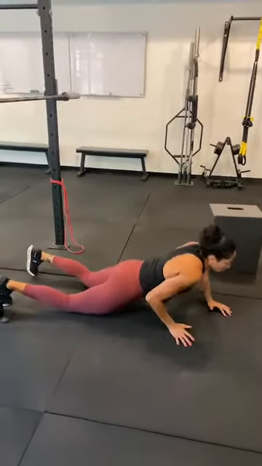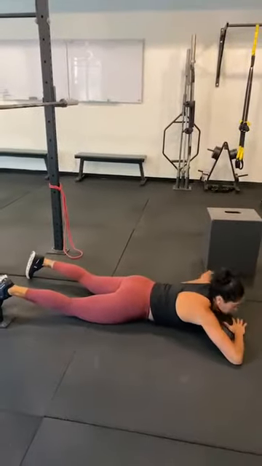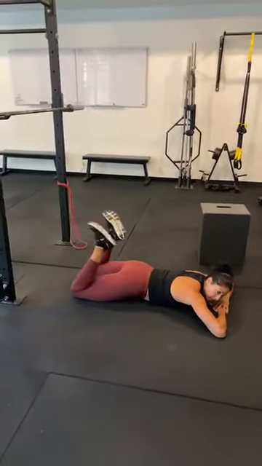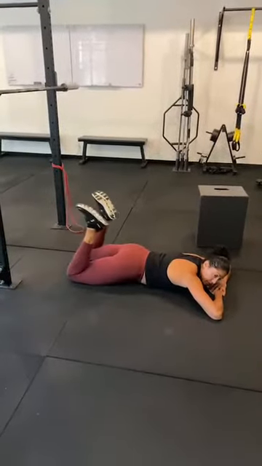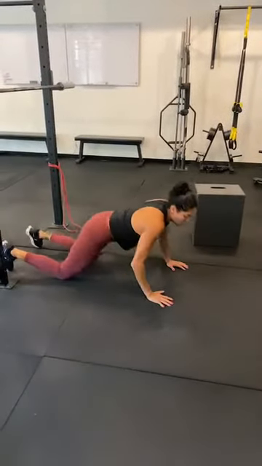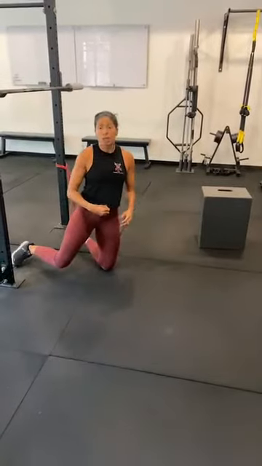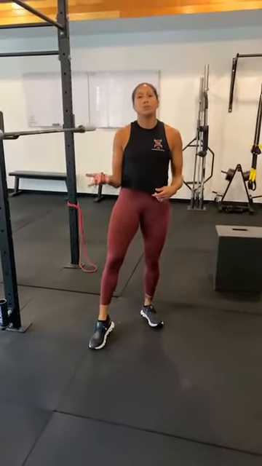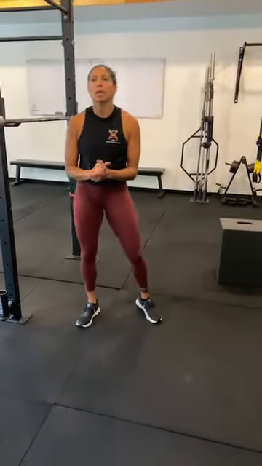Another thing that you can do in order to start addressing the knee itself is to just lie down on your stomach and start bending and straightening your knees. This is very, very mild. You're not going to be under any pressure at that point. So your knee should glide pretty smoothly through that range.